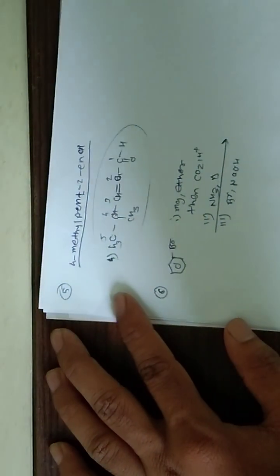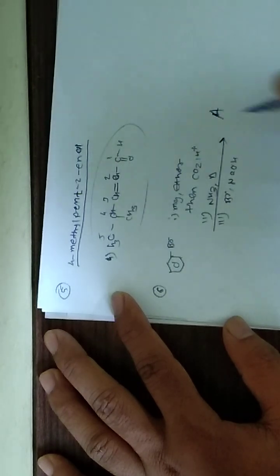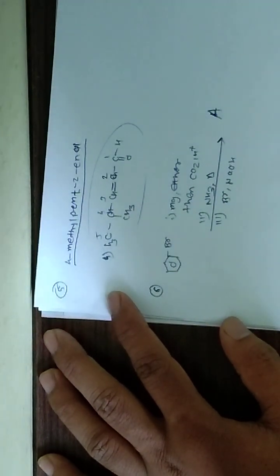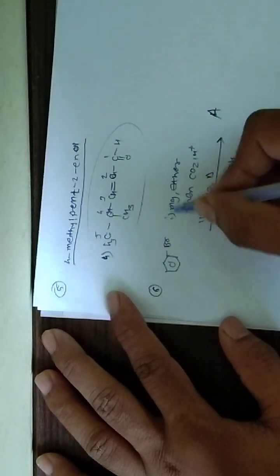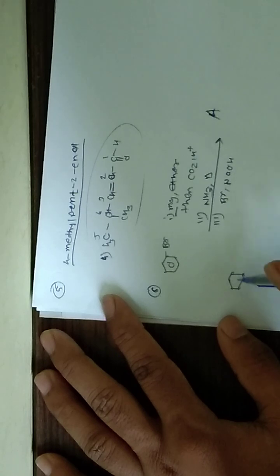So here a multi-step reaction is given and we have to find the product A. The question is: the final product A formed in the following multi-step reactions is. So what will happen first with magnesium? Magnesium will be inserted in the carbon and bromine bond.